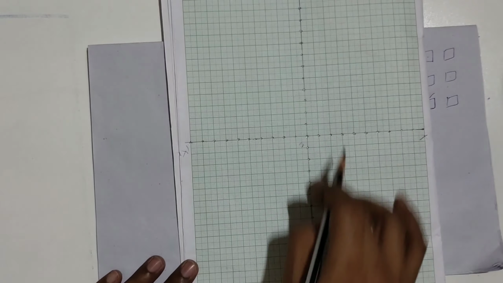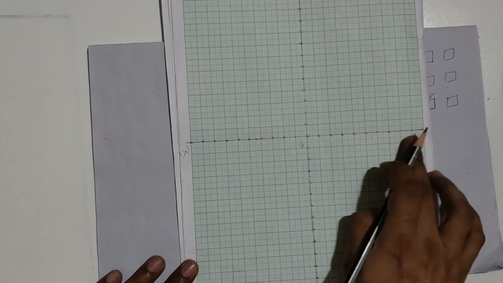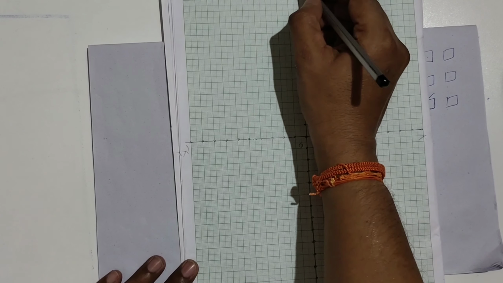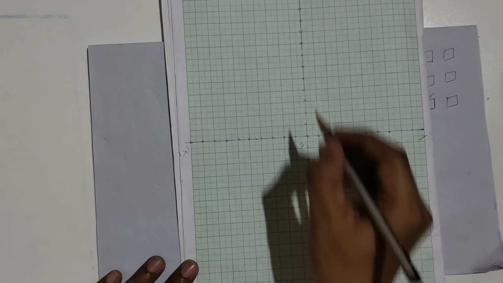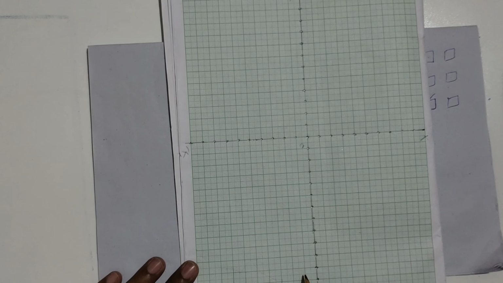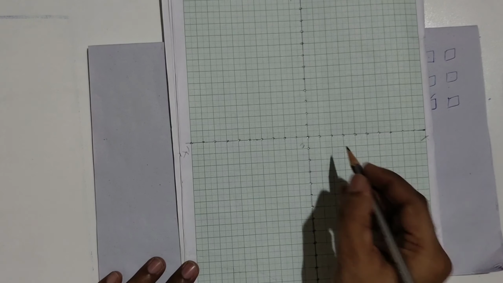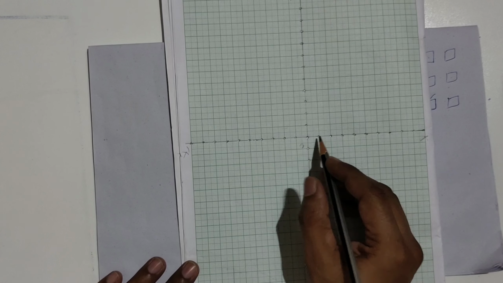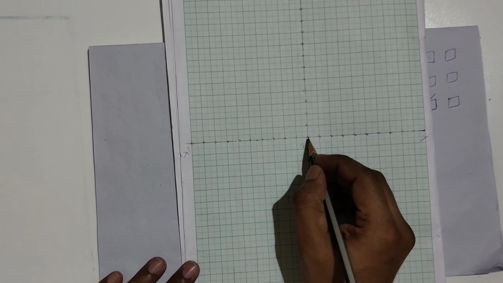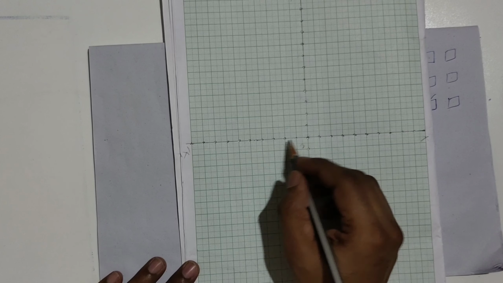So horizontal is generally taken as X'OX, and the vertical line is Y'OY. Now, this O is called the origin.